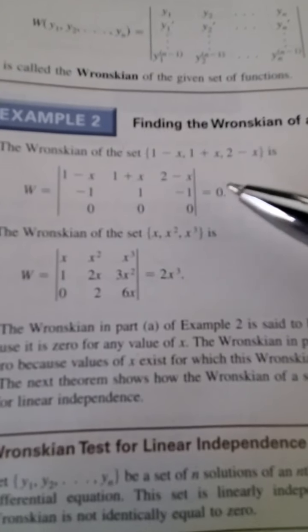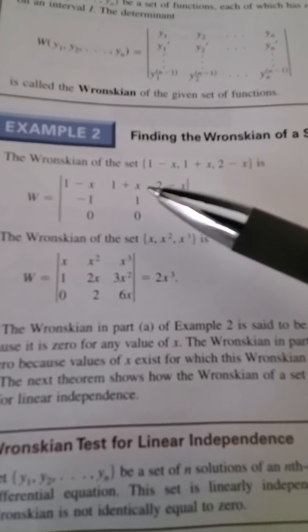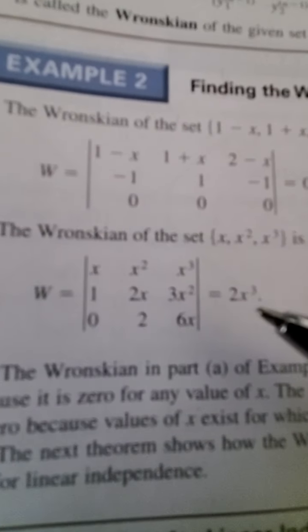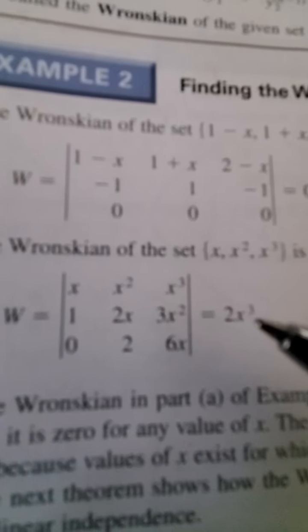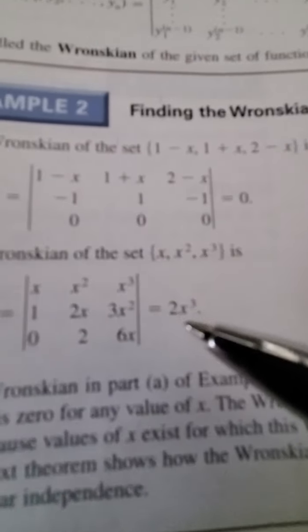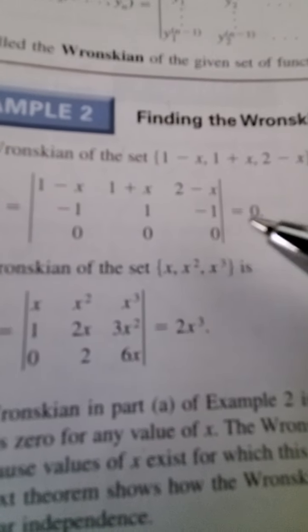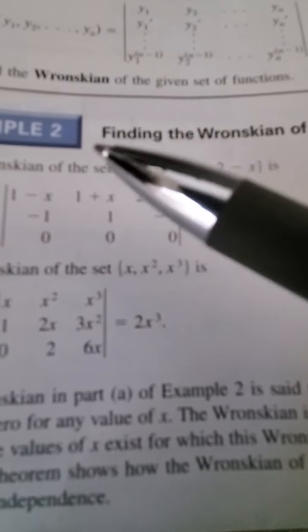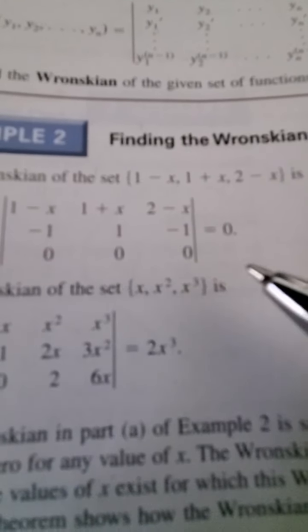So, for example, in this case, it's equal to 0 no matter what the x value is. This second one here could be 0 if x equals 0, but it's not identically 0. There are also values of x where it's not 0, like if x equals 1. So identically equal to 0 means it's always 0 no matter what the x value is, such as the top Wronskian. That means these top functions here are not independent, but these bottom ones are independent.